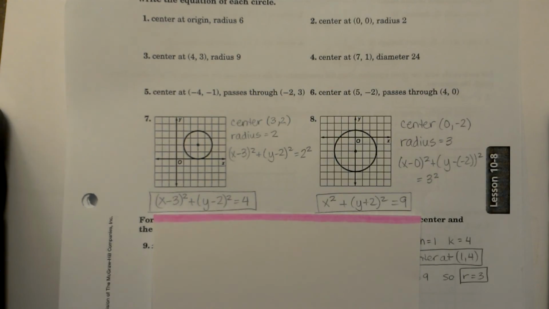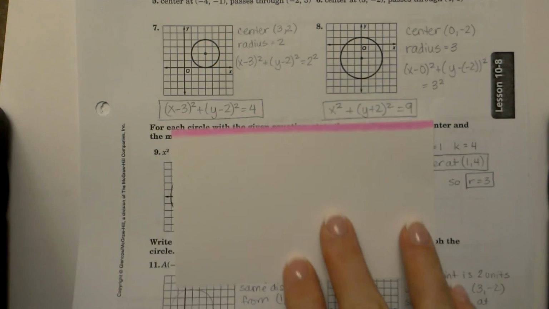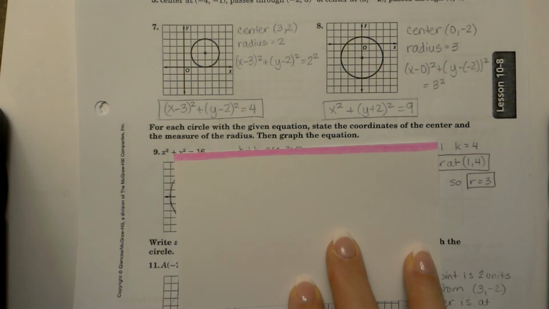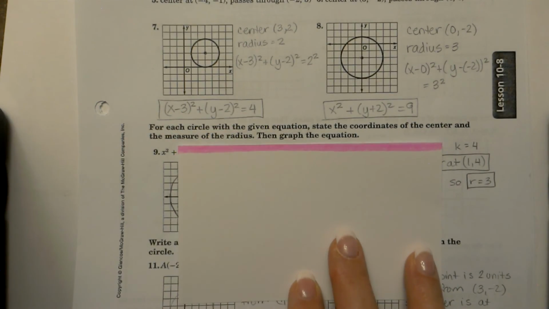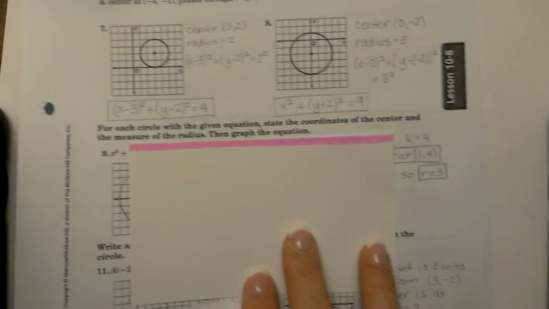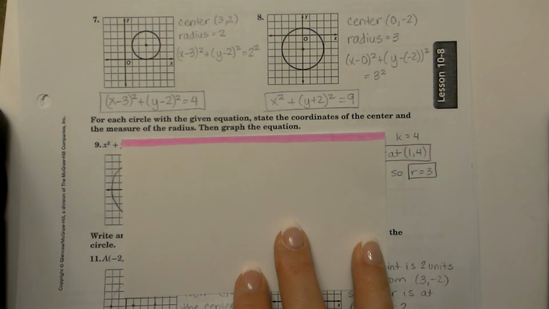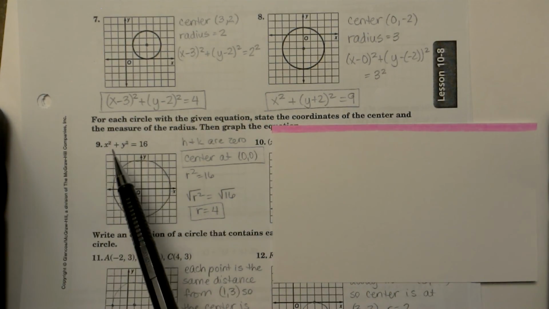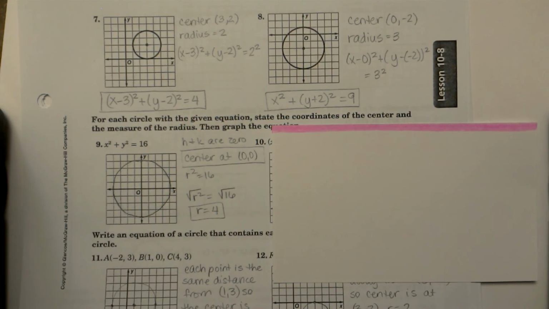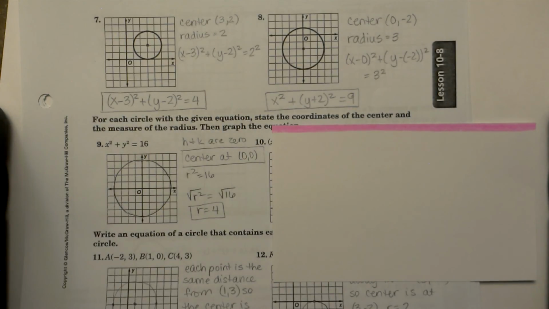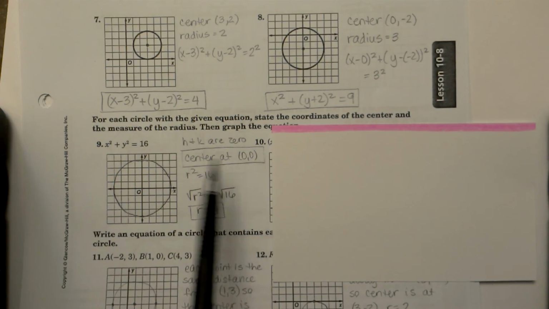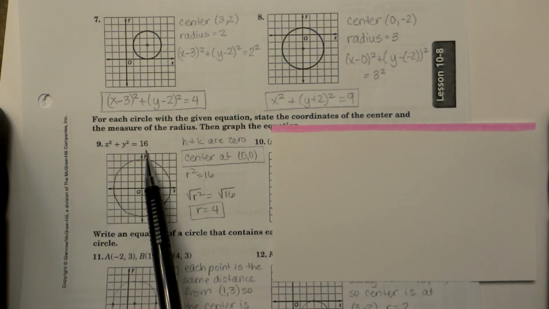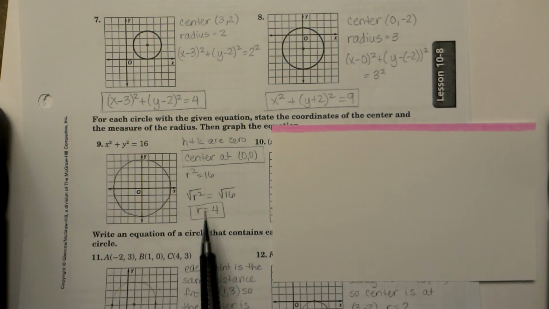All right, let's look at another one. This section tells you state the coordinates of the center and the measure of the radius, then graph it. Now, graphing circles is not an easy task, drawing any kind of circle. So pardon my circles that I've drawn. Okay, so in this case, h is next to x, so there's nothing there, so that's a 0. And y is next to k. There's nothing there, so that's also a 0. So the h and the k are both 0, which means the center is at 0. My r squared is 16, so that means my r is the square root of 16, so it's 4.